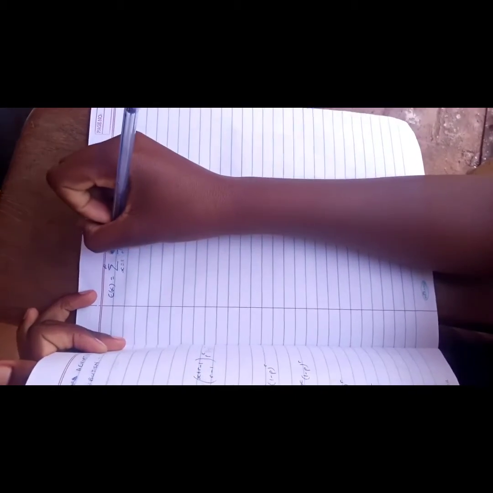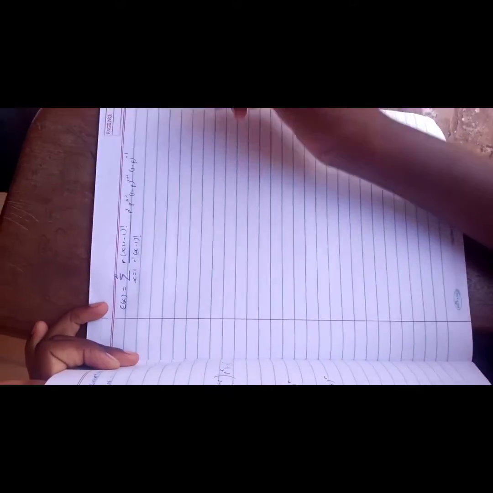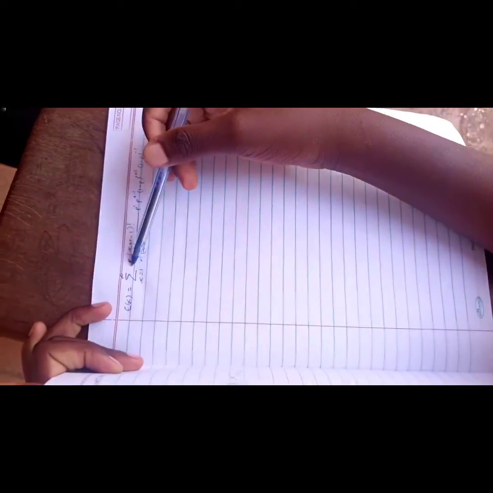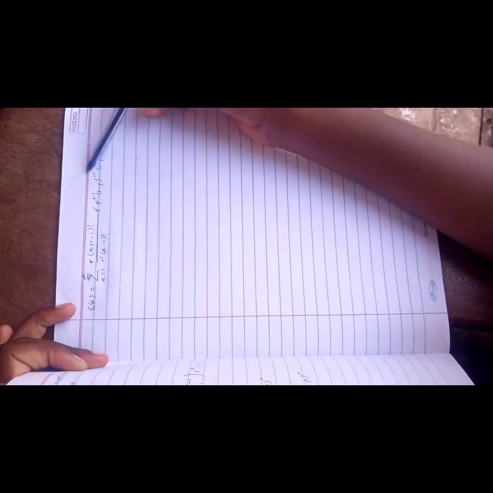So you can see that now we have generated constants that need to be out of our summation, which is r, p and this one.